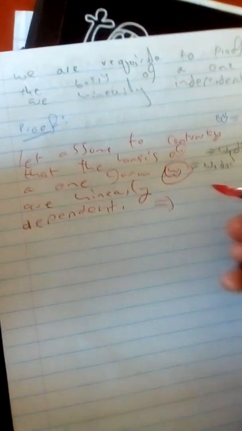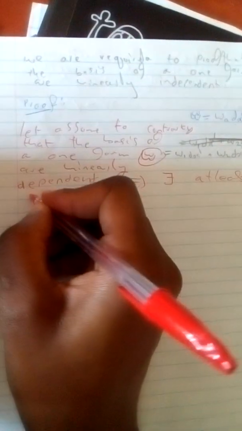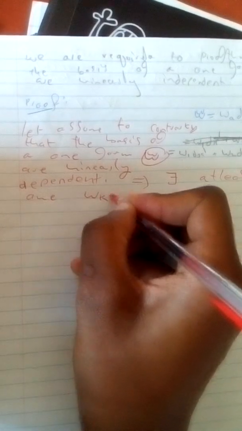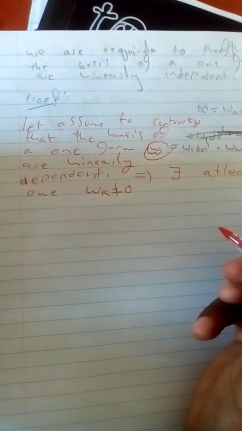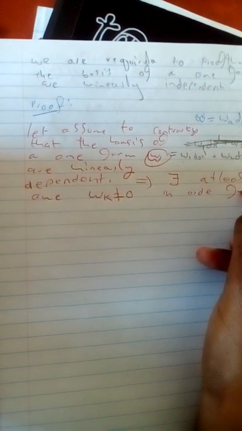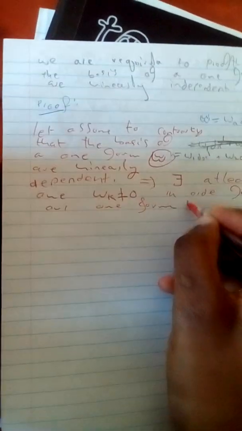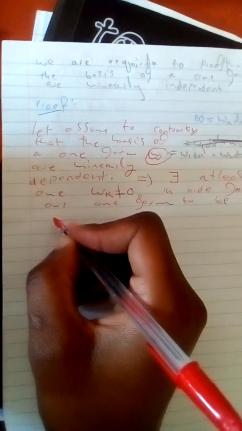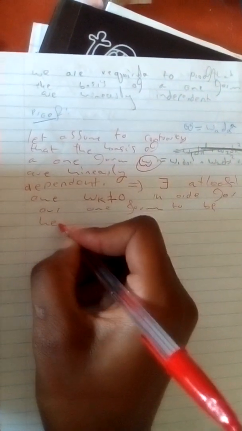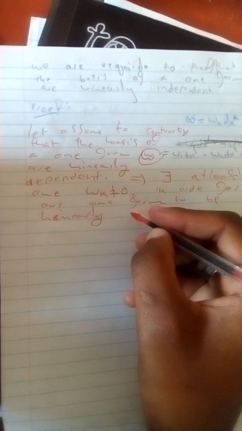So this implies that there exists at least one omega k not equal to 0, in order for our one form to be linearly dependent.